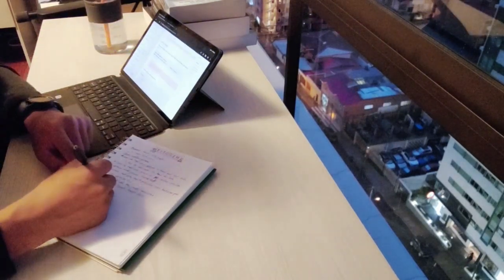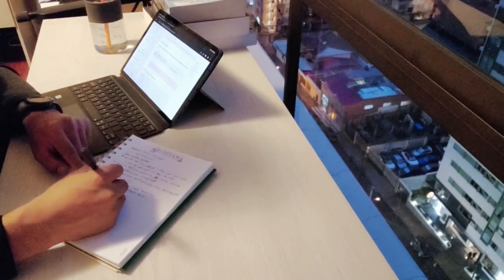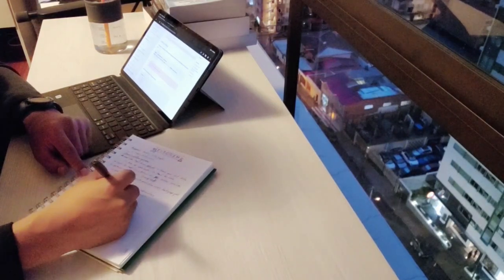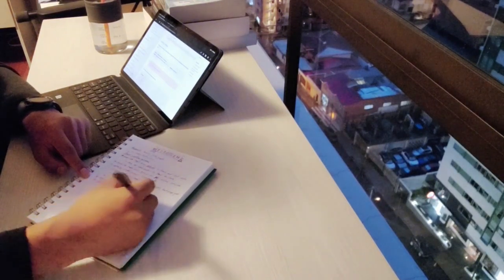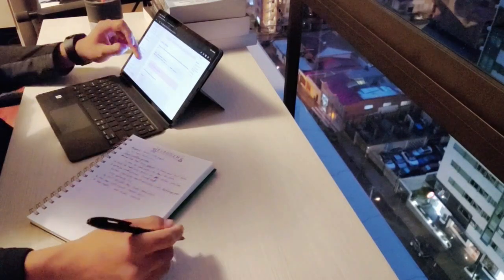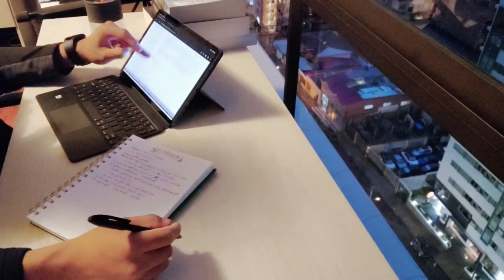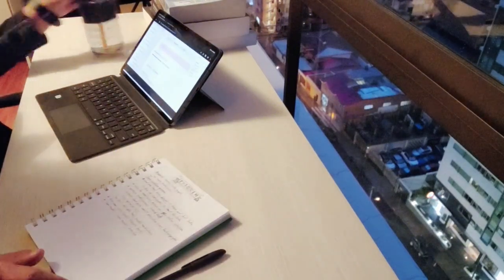Then save model, load model, and have fun. Okay, really nice overview.